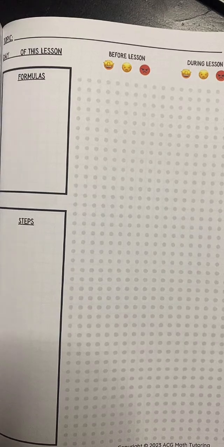So, yeah. If anything, this would be great. I have another one for 4th through 6th graders. But of course, I'm going to revamp a little bit of that.